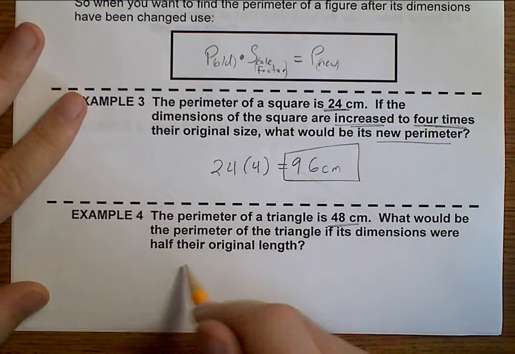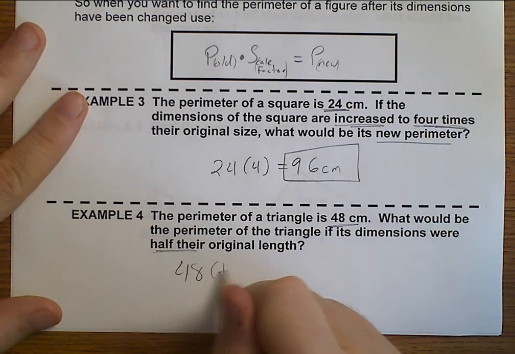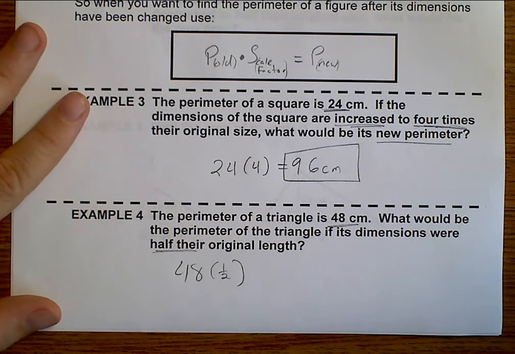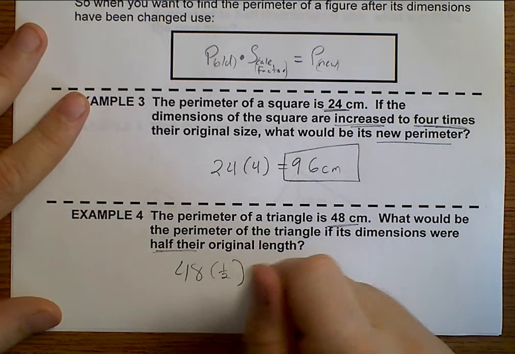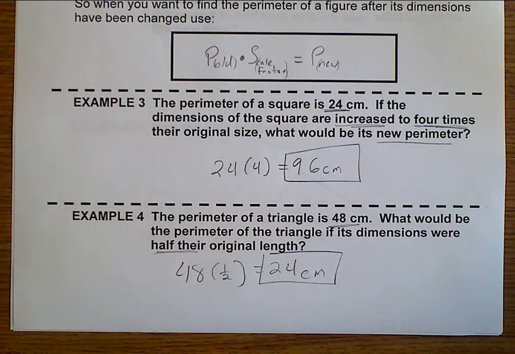If the perimeter of a triangle is 48, what if the dimensions were half? So we just multiply that by half, and we get 24. So perimeter is really easy. You just multiply by your scale factor to get the new perimeter.